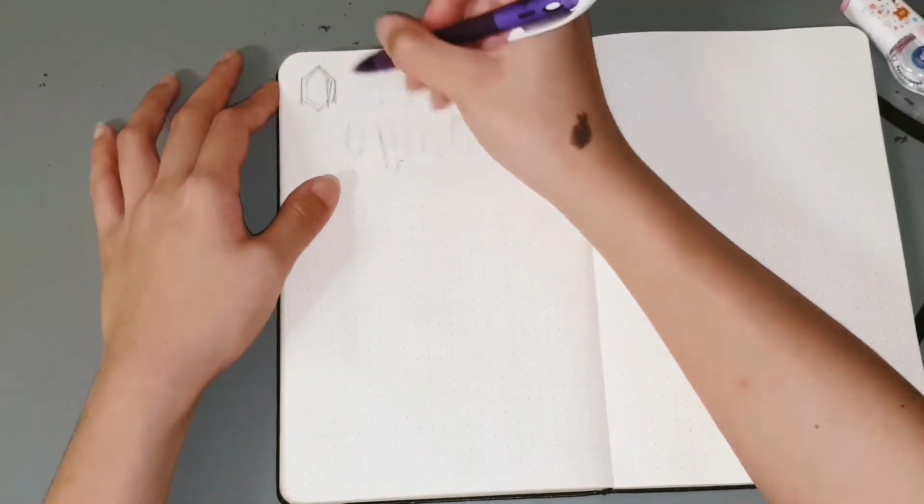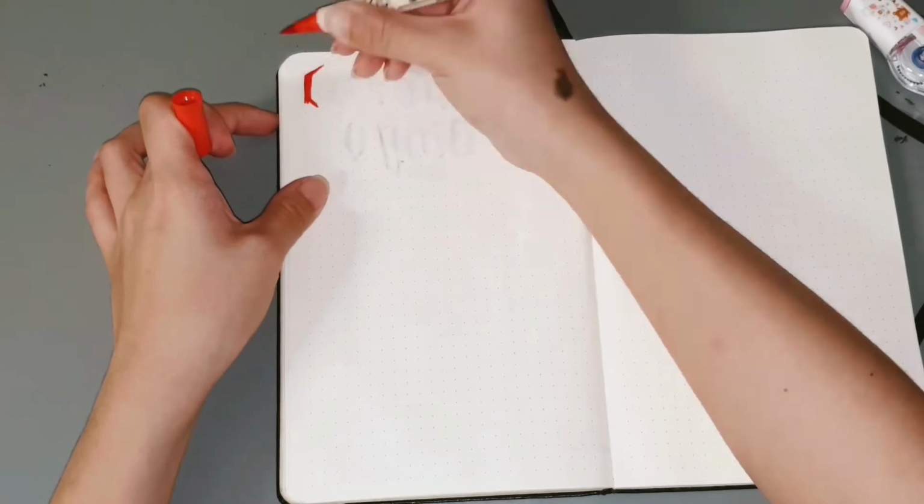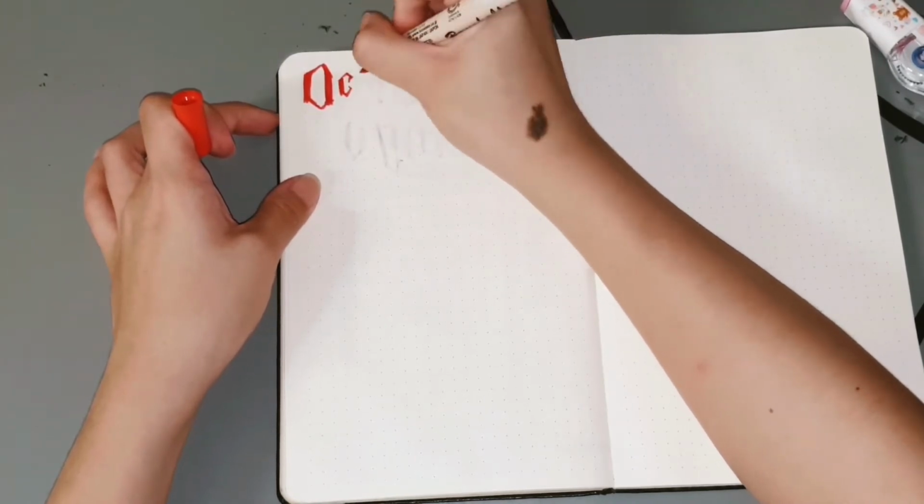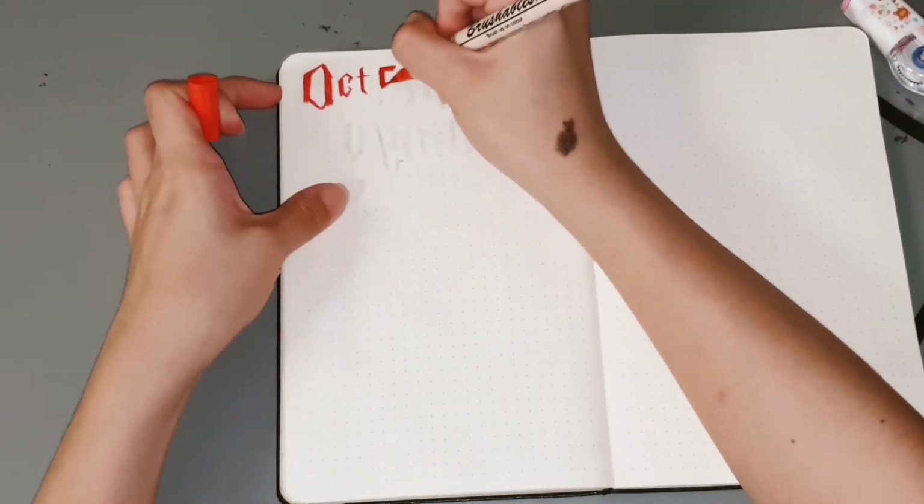Now here comes my favorite part of doing the entire October bujo, and it's to use the 4 different houses to represent the 4 different weeks of October that I'll be tracking. So of course, first will come Gryffindor.